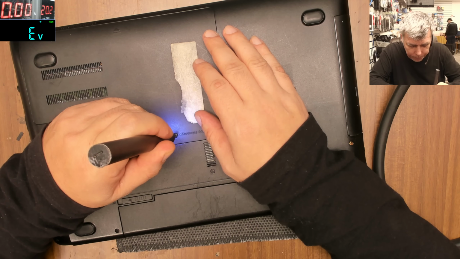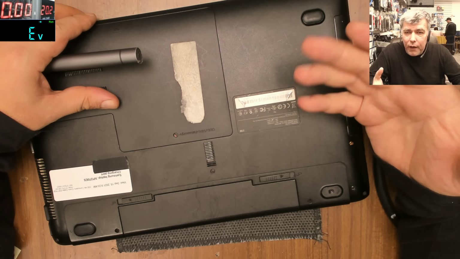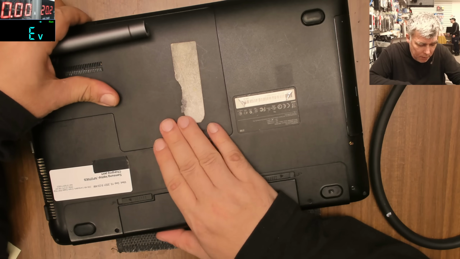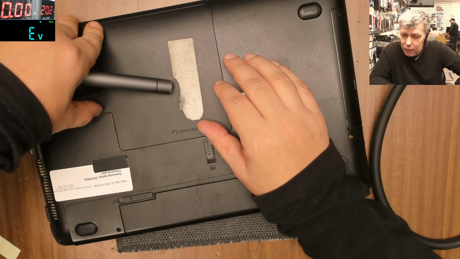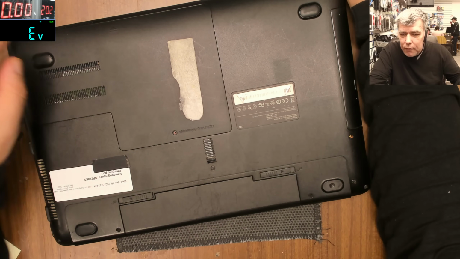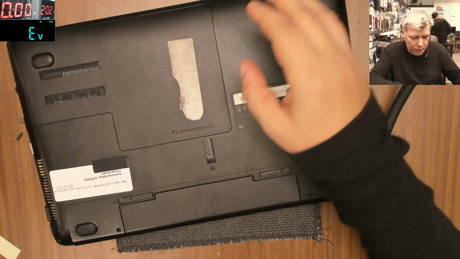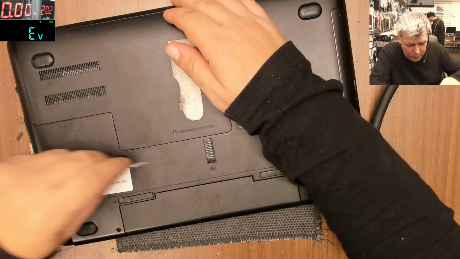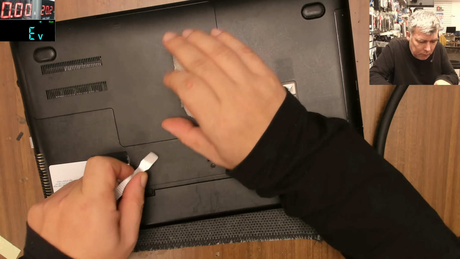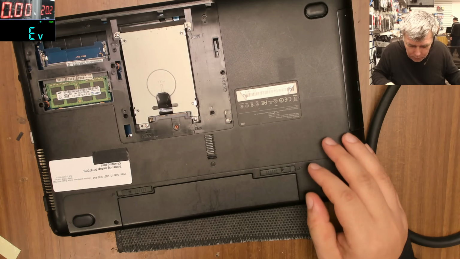Okay, so let's replace the... The problem is I can't hear the microphone, so I have to stop the recording. Or I can check without stopping, but I need the headphones. We'll see later if the sound is good. I think it's too much compression there. So let's take this out, the battery.